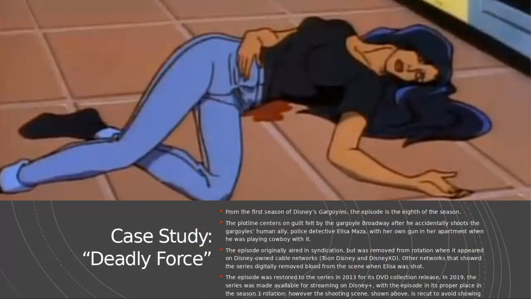We have 3 case studies in the packet. The first one is an individual episode, Deadly Force from Gargoyles. This was the 8th episode of the first season. As I mentioned in the lecture, this show had a 5-episode pilot, so this was actually the 3rd regular episode of the series. The plotline centers on the guilt felt by the Gargoyle Broadway after he accidentally shoots the Gargoyles' human ally, police detective Elisa Maza, with her own gun in her apartment when he was playing cowboy with it.